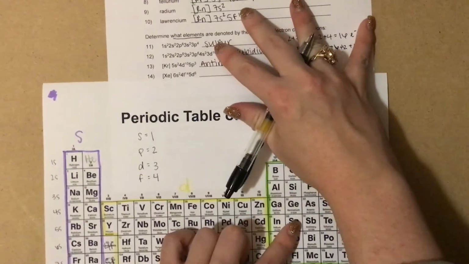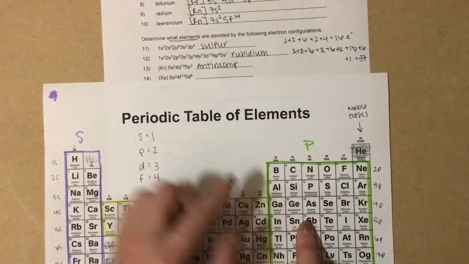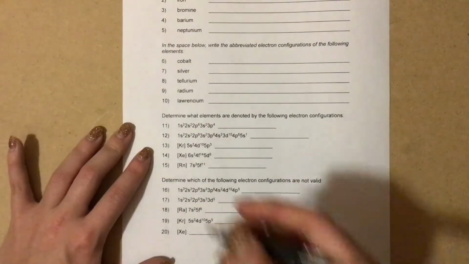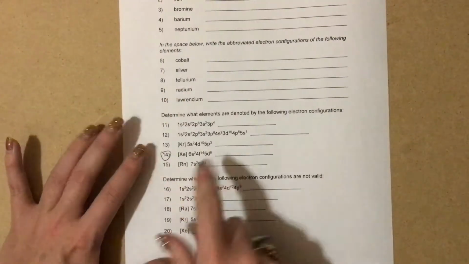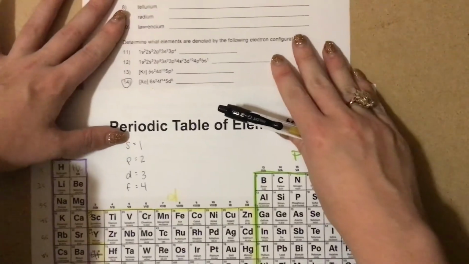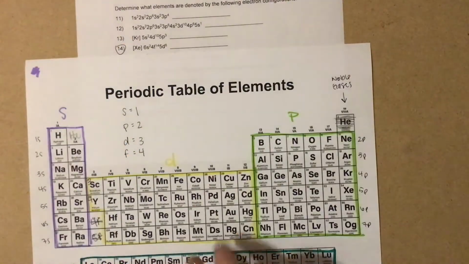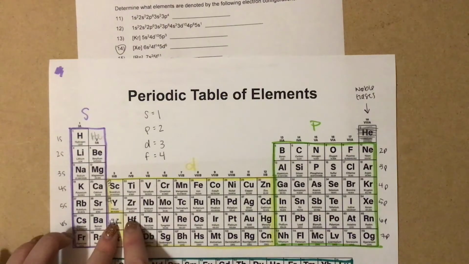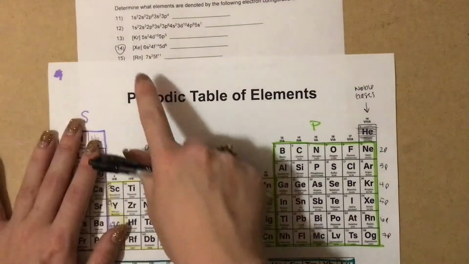We'll do 14 the same way. I made a little mistake here on number 14. When I was trying to identify the element, I was a little bit confused about how to count. Let me just explain.